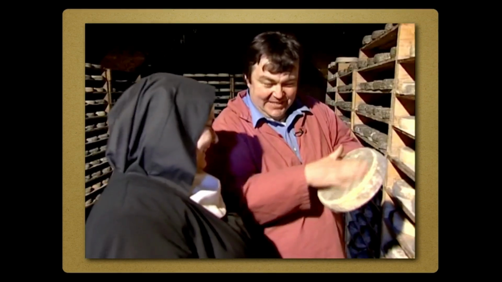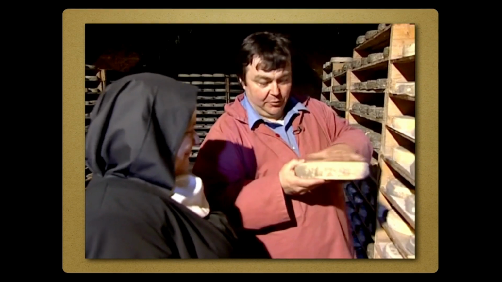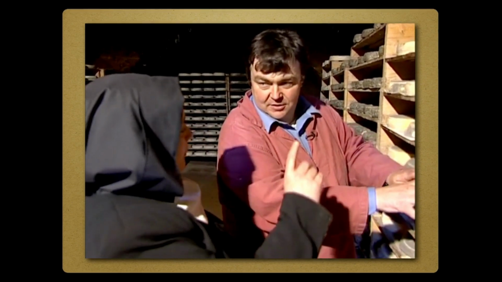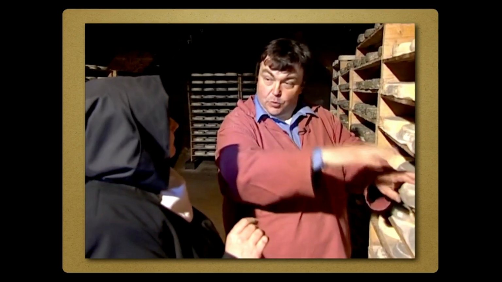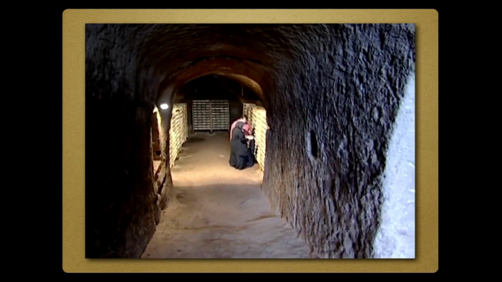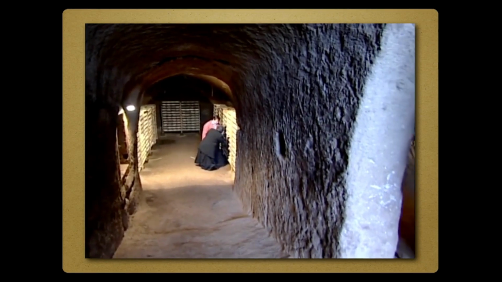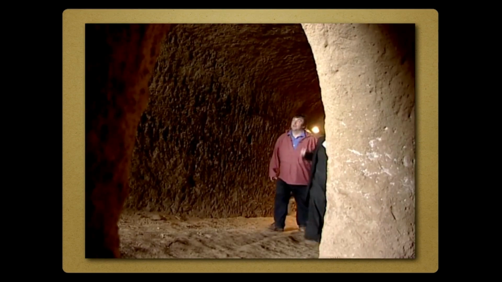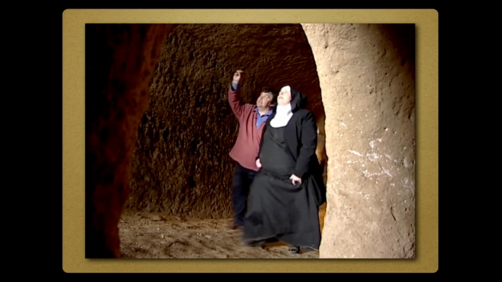So we have been friends ever since. Alphonse is a young man who loves his region passionately. His family has made cheese there for many generations, and they use caves that were dug in volcanic rock over 200 years ago. And when I first visited his cave, really, it is the most beautiful cave that I have seen.